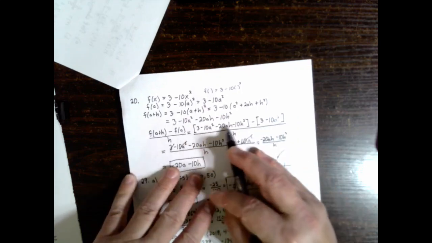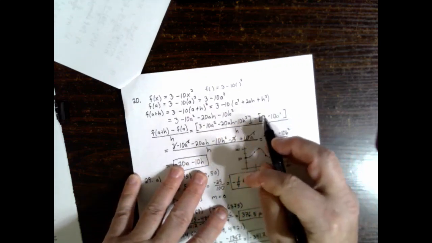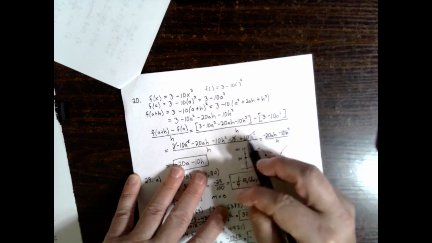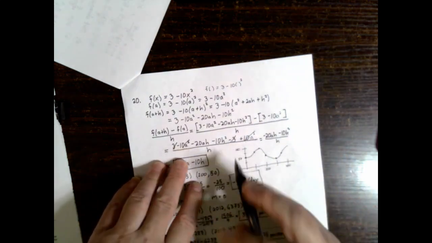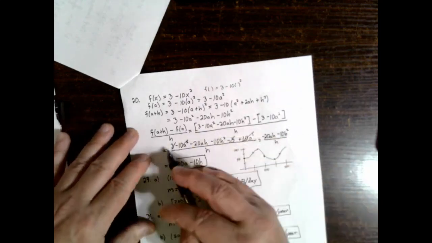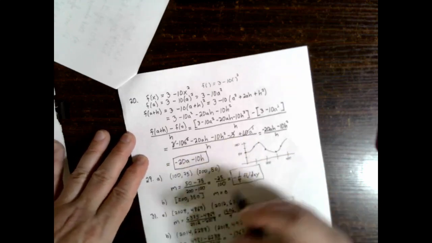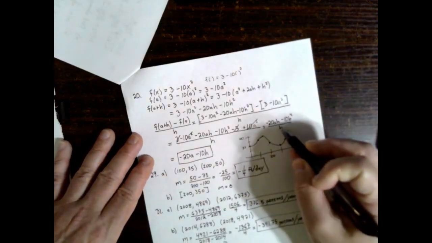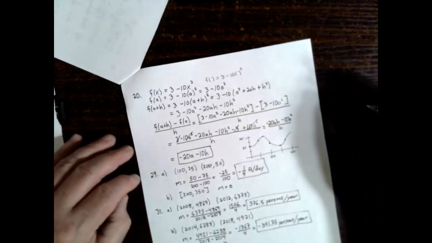When you drop the brackets, you distribute that negative sign, so that becomes a minus 3 and a positive 10a squared. They both cancel with the others, leaving you with just terms with an h. Notice the 3 and the minus 3, the minus 10a squared and the positive 10a squared, they cancel. So now each one of these cancels with an h, leaving you with minus 20a subtract 10h.